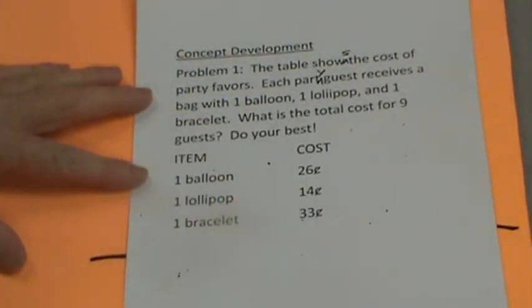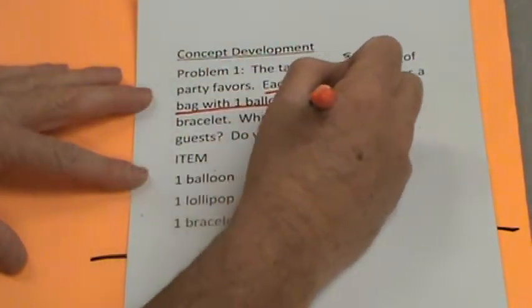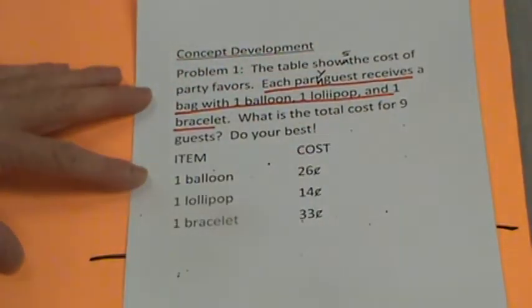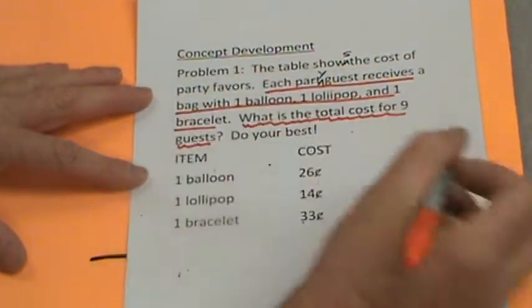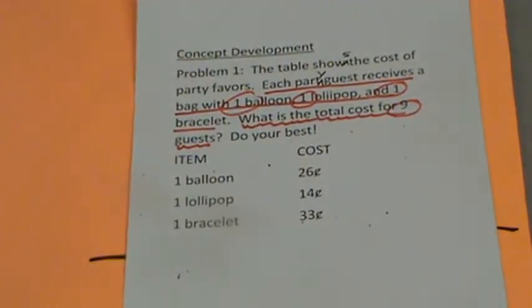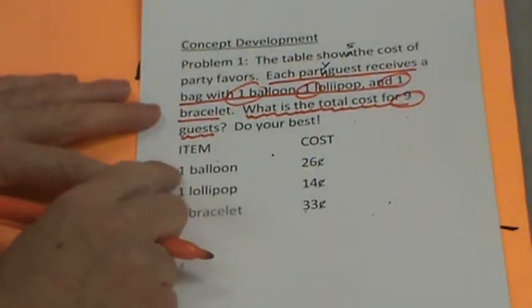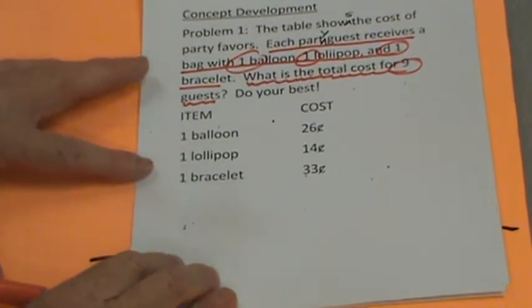Well, let's underline what we know. Each party guest receives a bag with one balloon, one lollipop, and one bracelet. What is the total cost for 9 guests? Okay, so I'm going to circle 1, 1, 1, and 9. All right, the first thing we have to do is figure out how much one balloon, one lollipop, and one bracelet cost together. So we need to do a little addition.